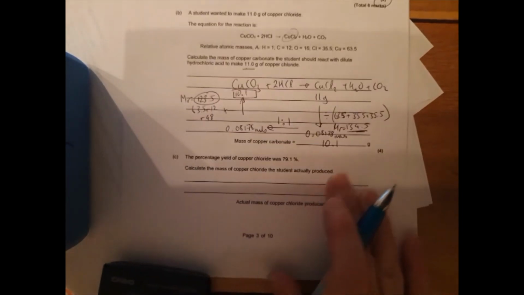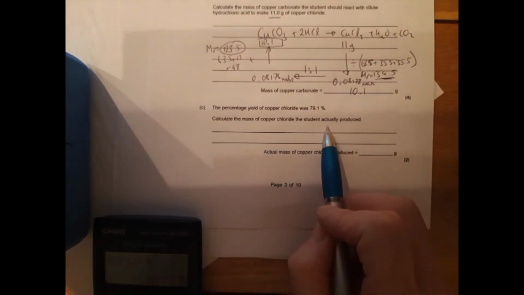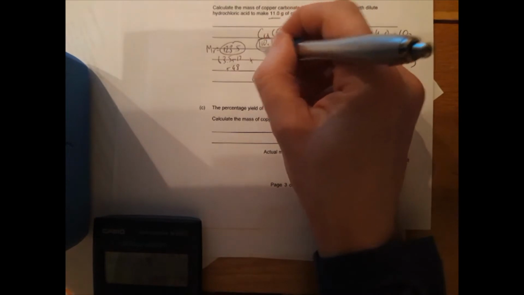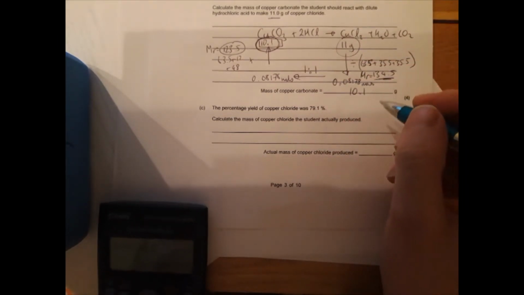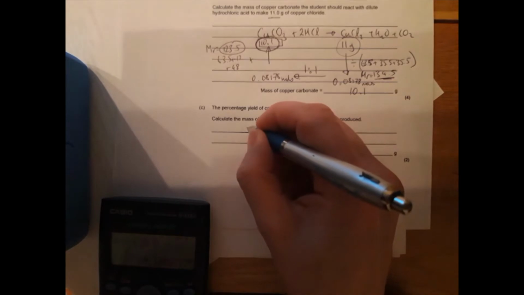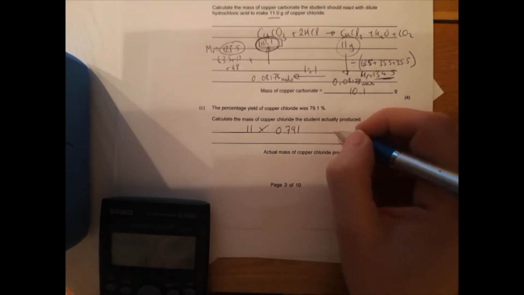The percentage yield was 79.1. Calculate the mass of copper chloride they actually produced. So we've got to assume, therefore, that they were aiming for 11, but they actually only made 79.1% of that. So you do 11 times 0.791.